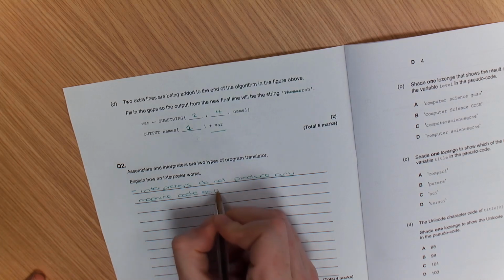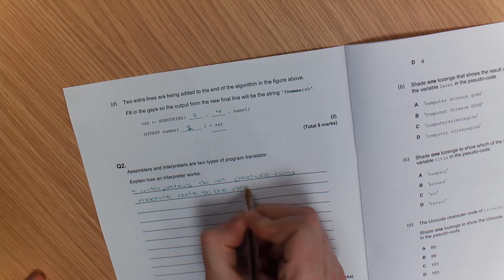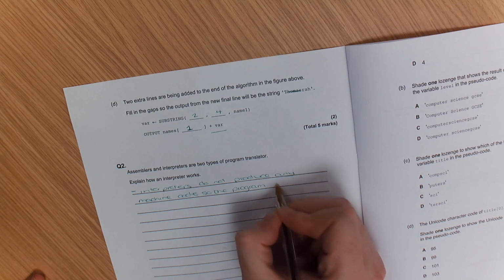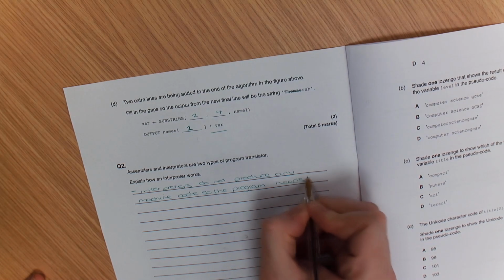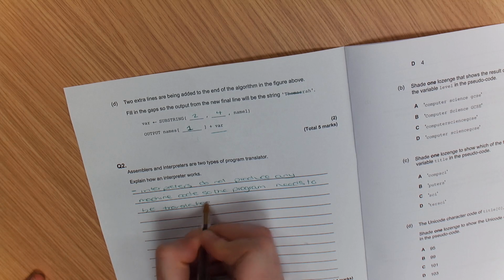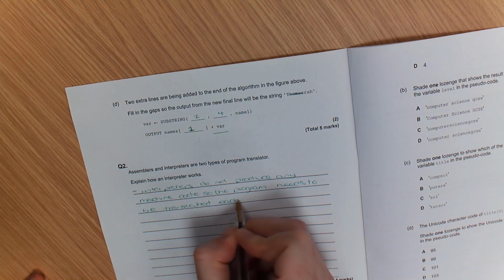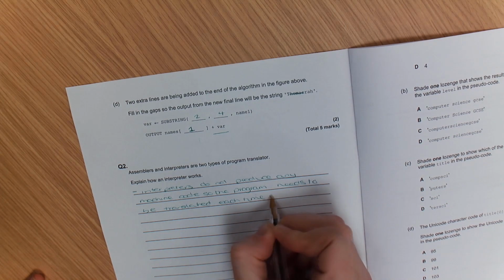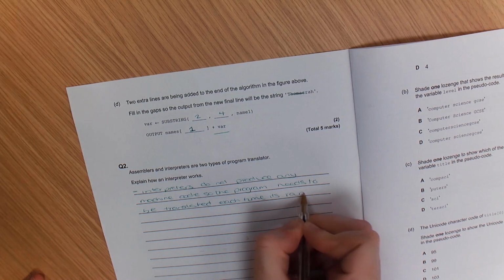So the program needs to be translated each time it's ran. Okay?